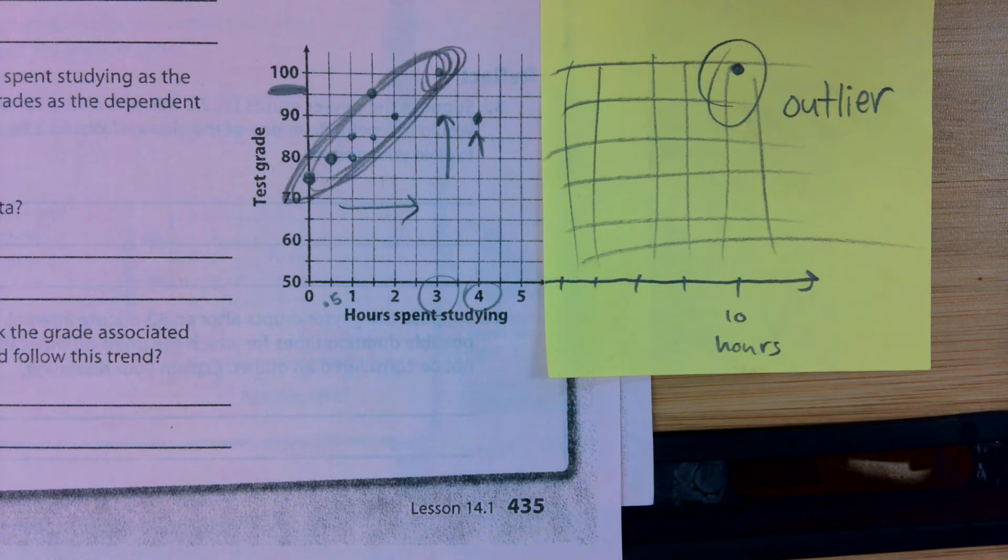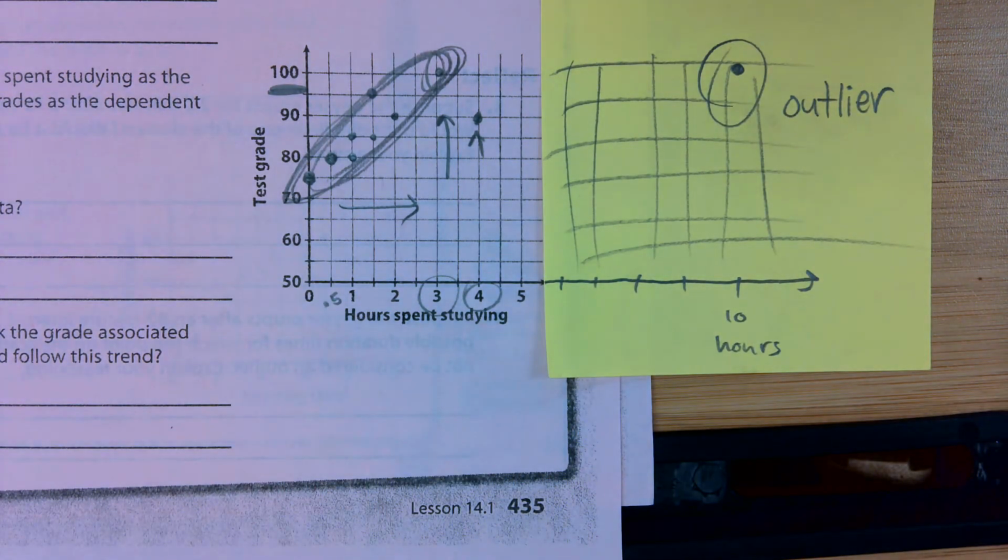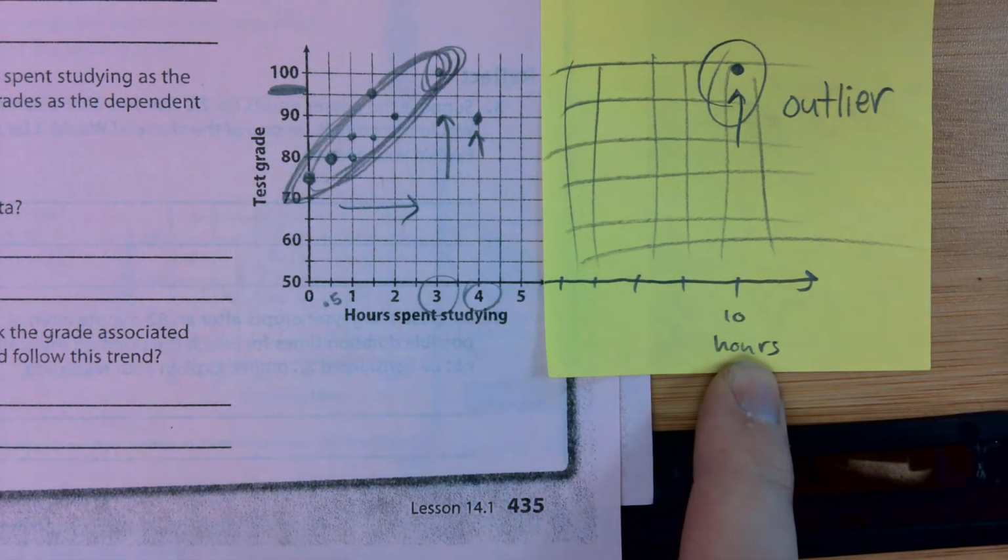I think it's French, but I say outlier because this point lies outside of the rest of the information. So that's what an outlier is. It's basically one point that's way far away and isn't supported by our predictions or our trends. This point here would definitely be an outlier because not many people are going to have 10 hours to study.